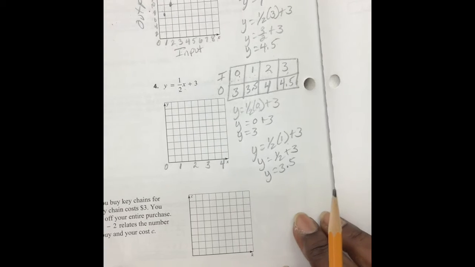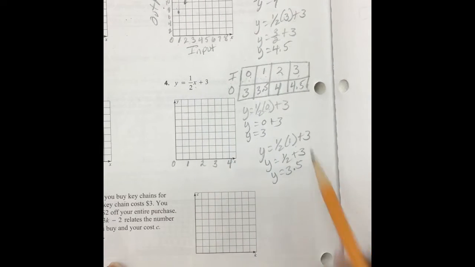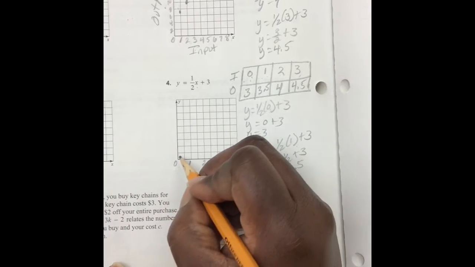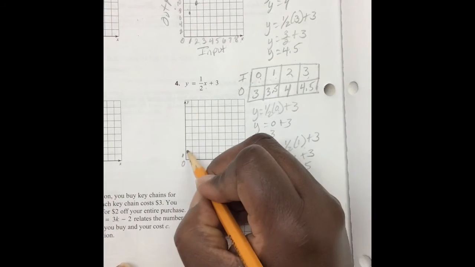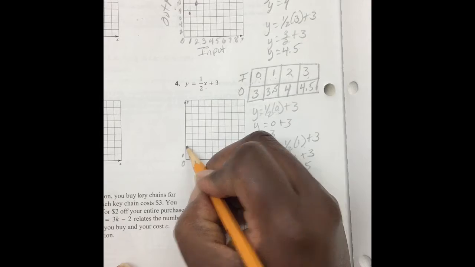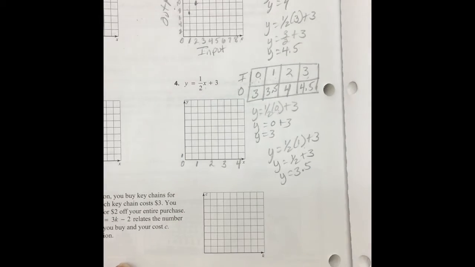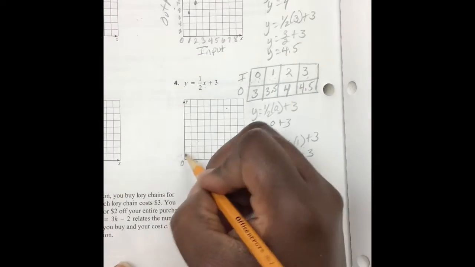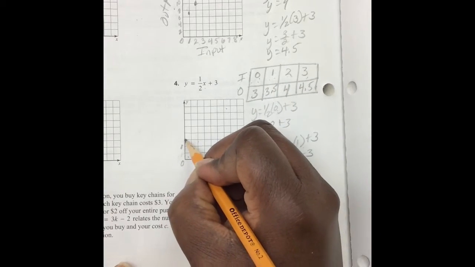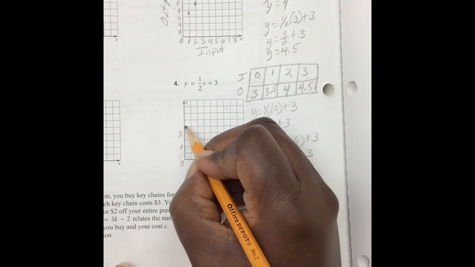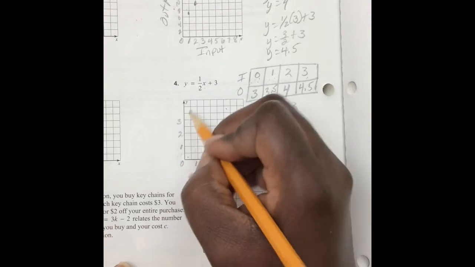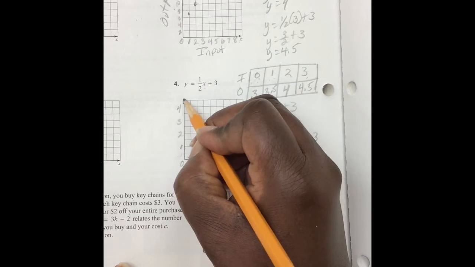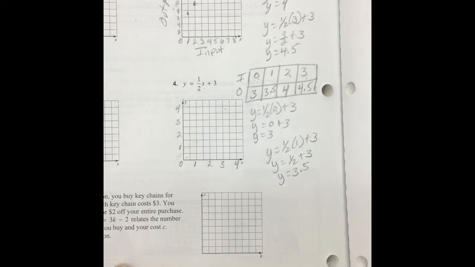So now let's graph. Because we have halves, we're going to be mindful of that over here. If we count by halves, we're going to have to start with a half. So this is 1/2. This is 1. This is 1.5. This is 2. 2.5. This is 3. 3.5. This is 4. And that's 4.5. All right. So now let's take a look.